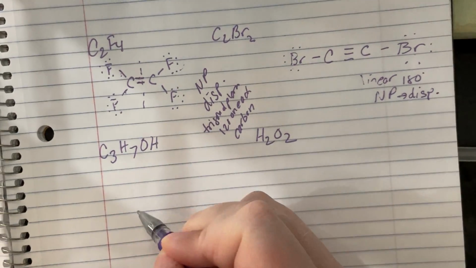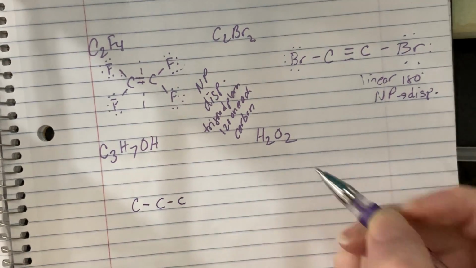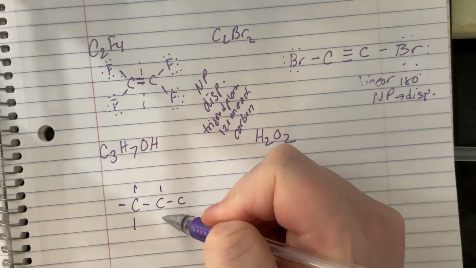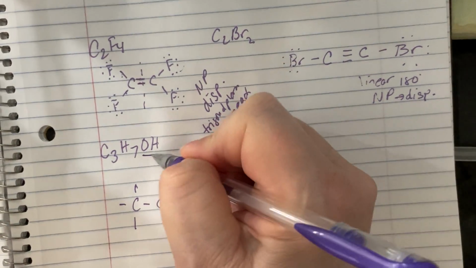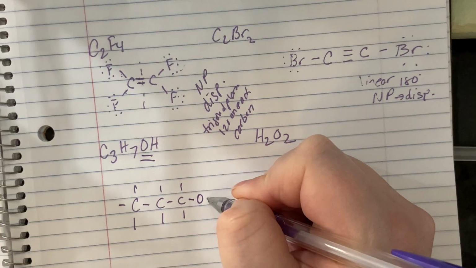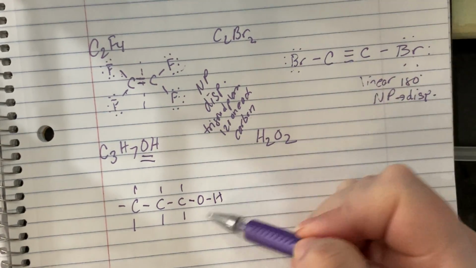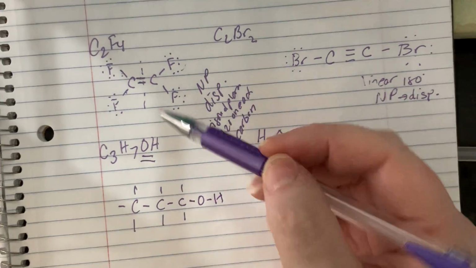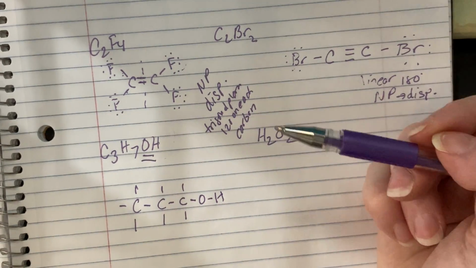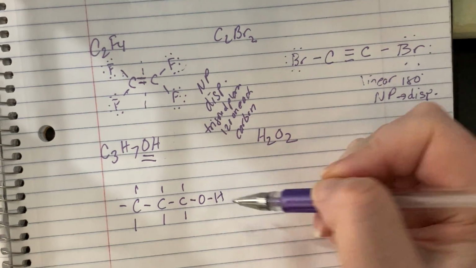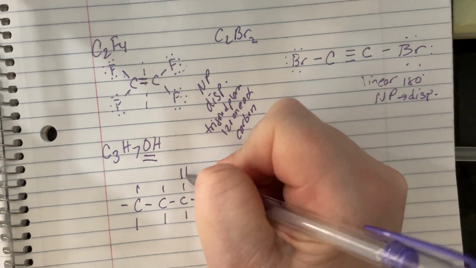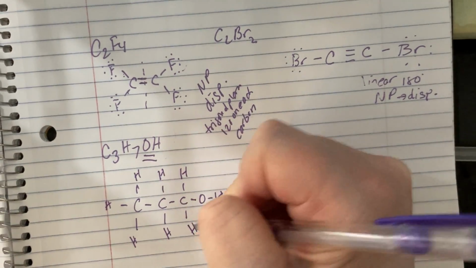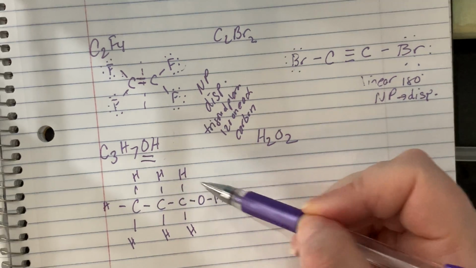C3H7, 3 carbons. They're all going to share that center, so I'm just going to spread around the hydrogens. 1, 2, 3, 4, 5, 6, 7. And then we're going to leave the last for the oxygen and then the hydrogen. If you put this OH on any of the other spots, you are 100% correct because I did not tell you where it would go here. But if you tried to give hydrogen a double bond, your whole structure is wrong.